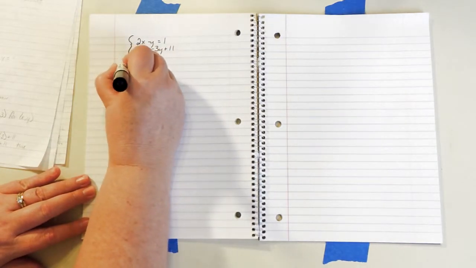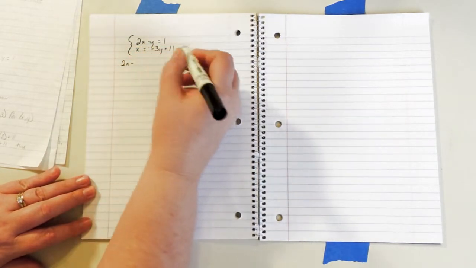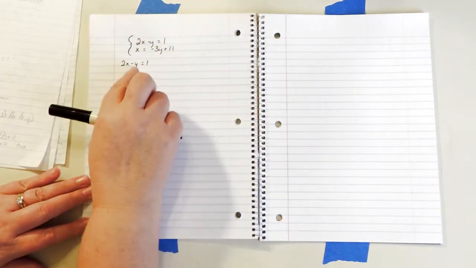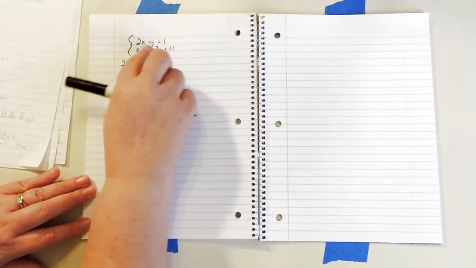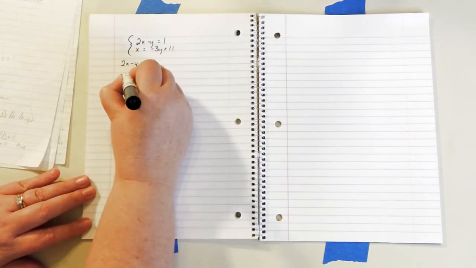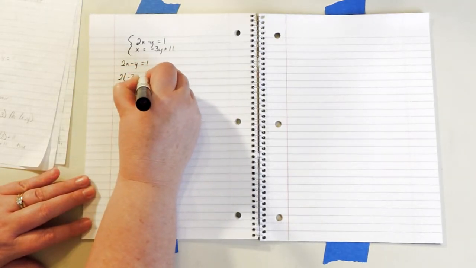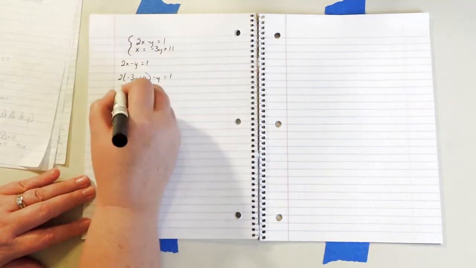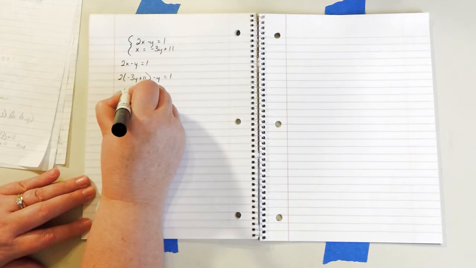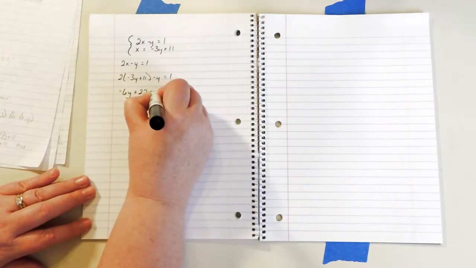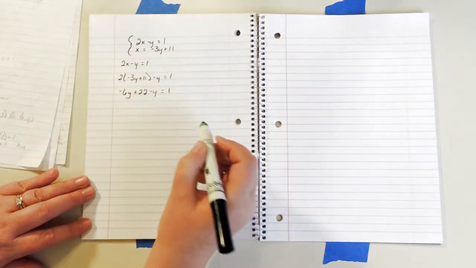We have 2x minus y equals 1, and we're going to substitute this for the x. So that will be 2 times negative 3y plus 11 minus y equals 1. This is negative 6y plus 22 minus y equals 1.